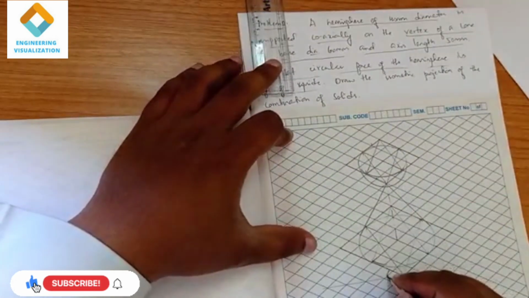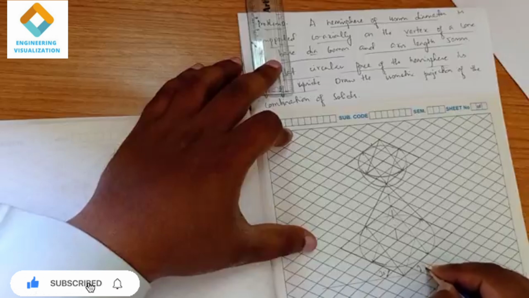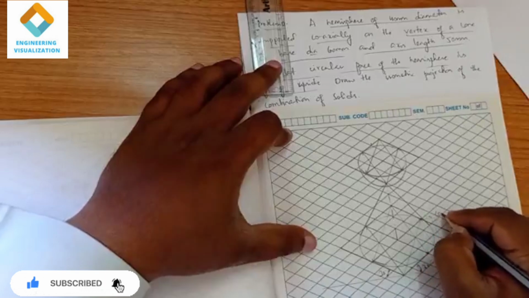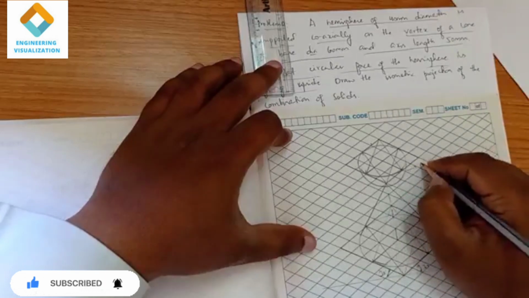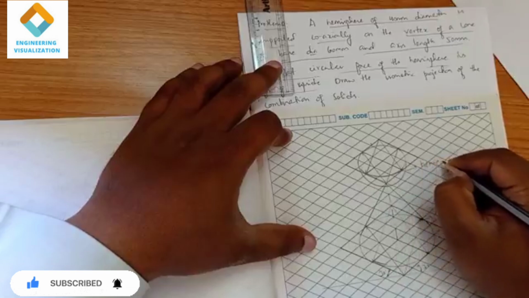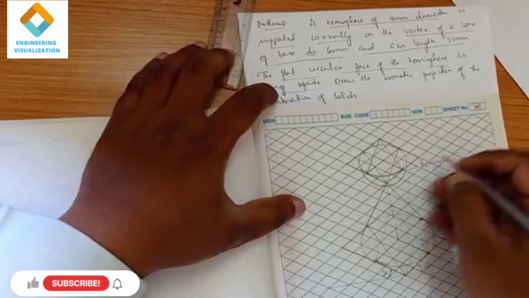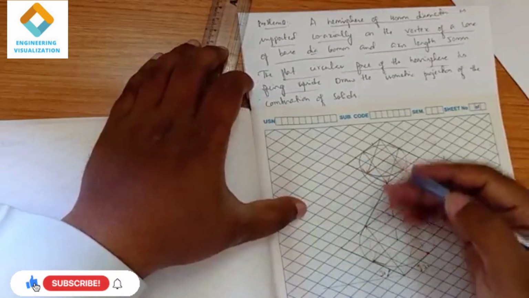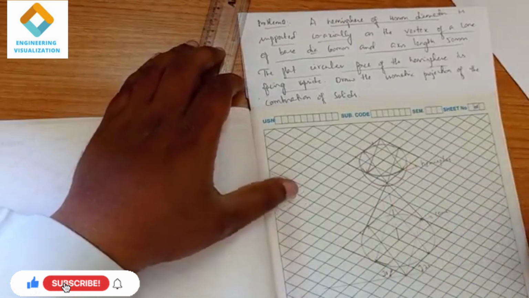Here you can see this is our 30°. This is the cone and this is the hemisphere. You can see that this flat circular face is facing upside. So this completes the problem.